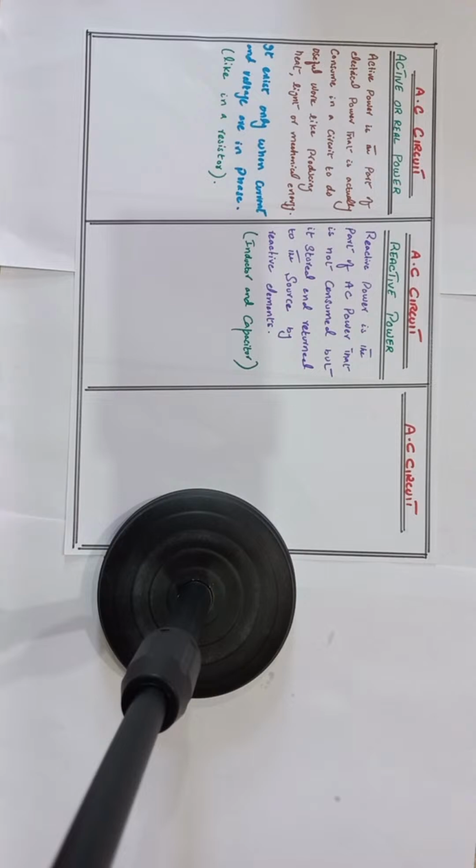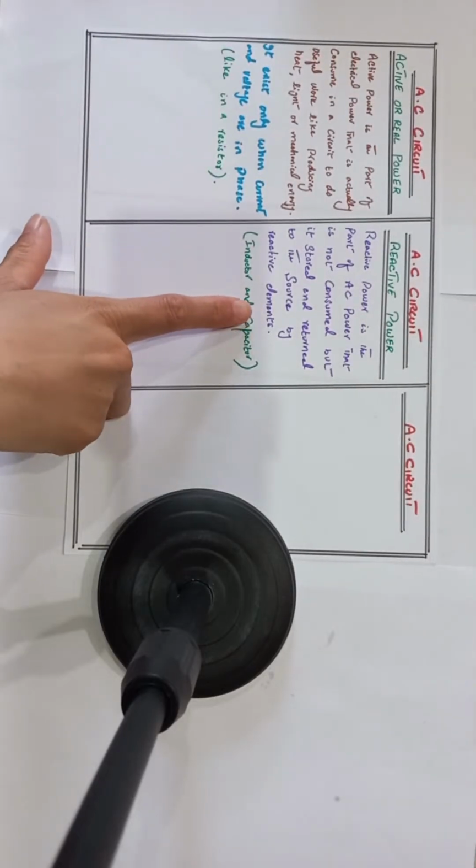Okay, reactive power only exists in the circuit where the inductor and capacitor are present. Inductor and capacitor do not consume the real power, they only store and return it to the source by reactive element.